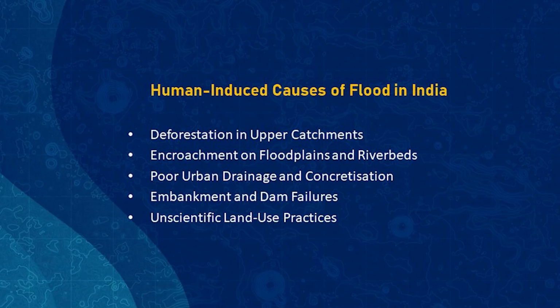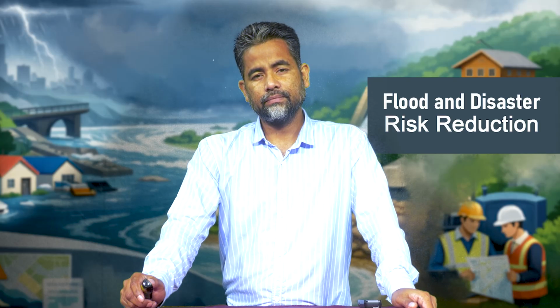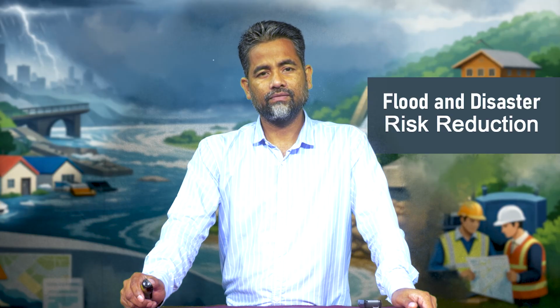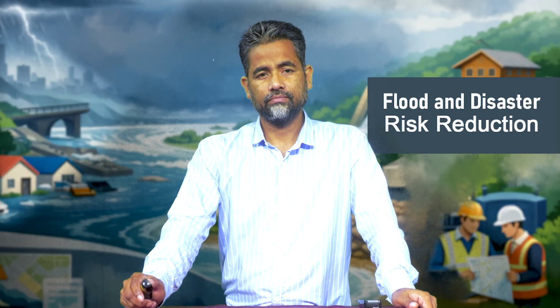Poor urban drainage and concretization. Rapid urbanization seals natural soil surfaces with concrete and asphalt, reducing water infiltration and overwhelming existing drainage systems. Encroachment on urban lakes, wetlands and natural drainage worsens the problem. This is the main cause of recurrent urban flooding in cities like Mumbai, Chennai, Hyderabad, Guwahati and Bangalore.